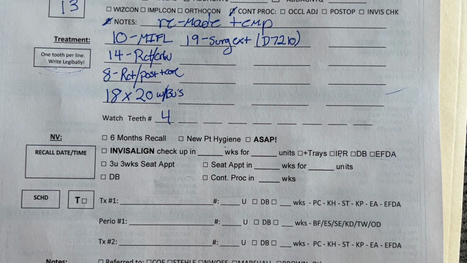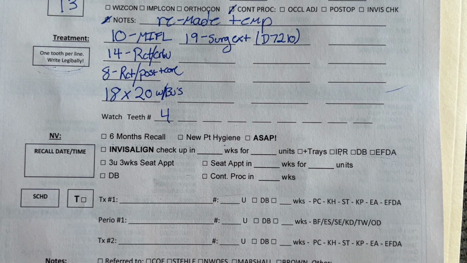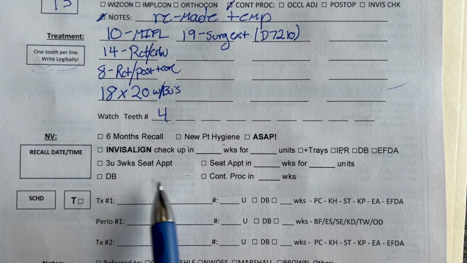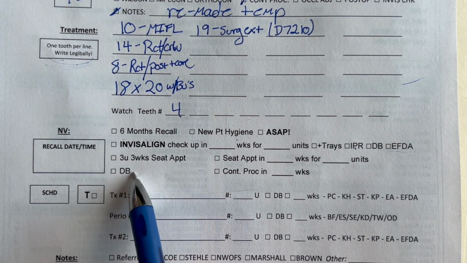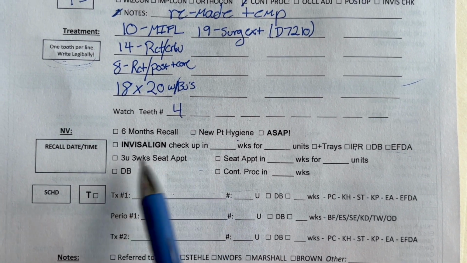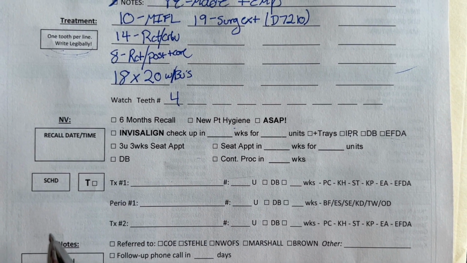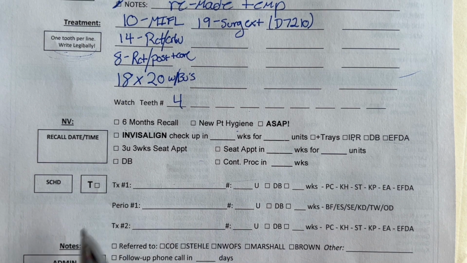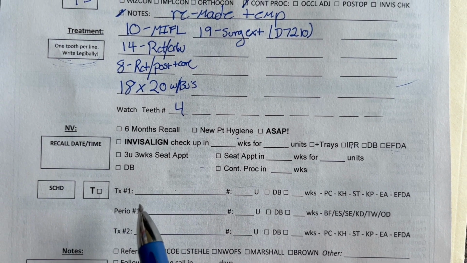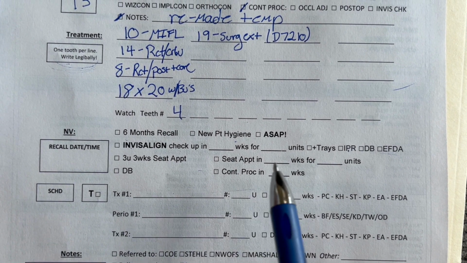Also wanted to mention that when they receive their first Invisalign, make sure the doctors see it first before scheduling the next appointment. Always, always, always. Typically when we scan for Invisalign, they'll come back in 3 units, 3 weeks for their seat appointment. So that's like a 30-minute appointment.